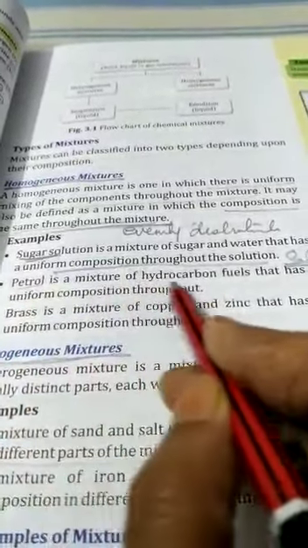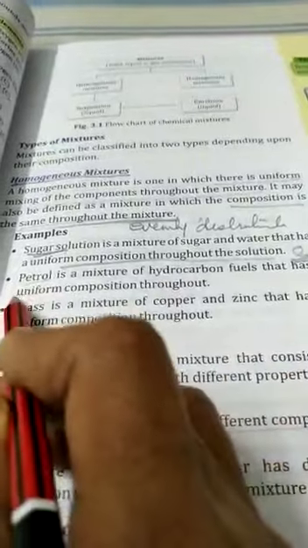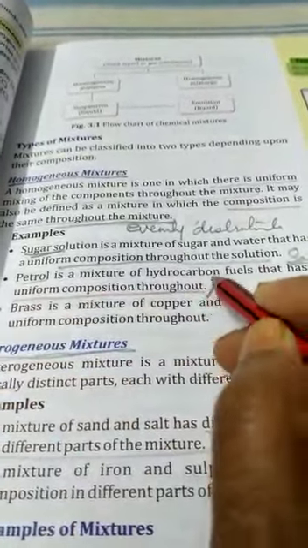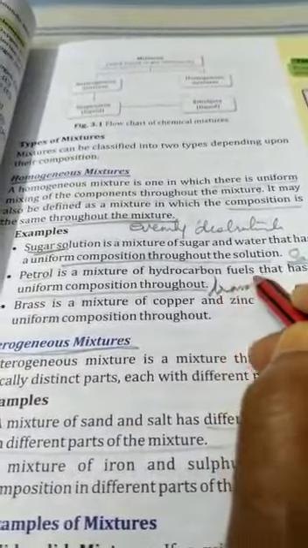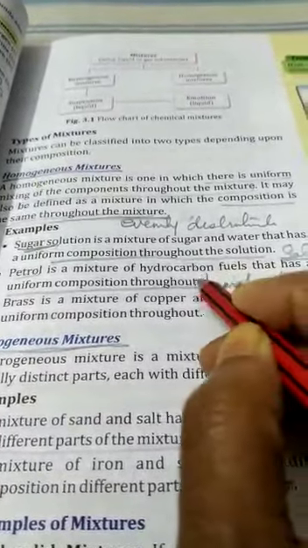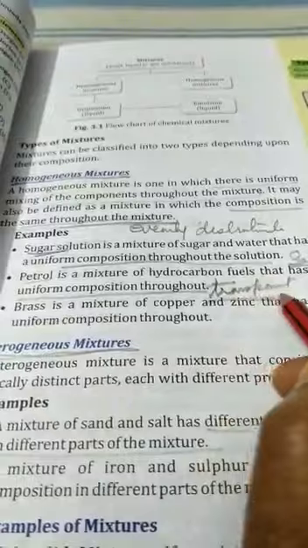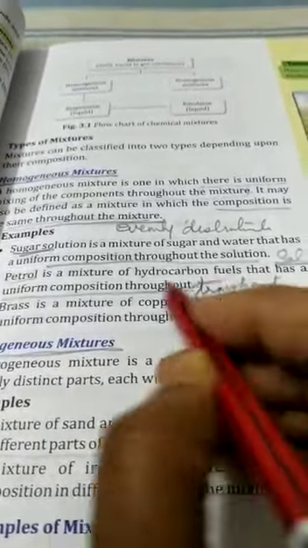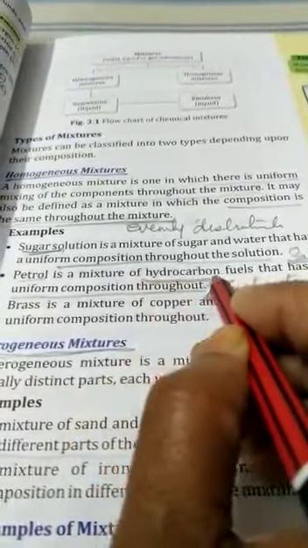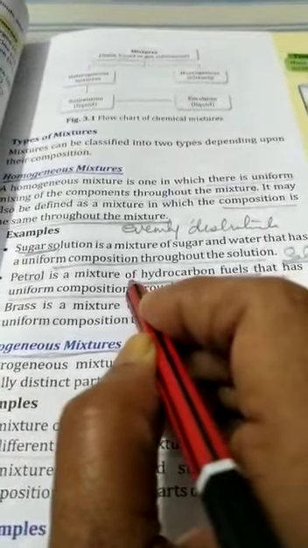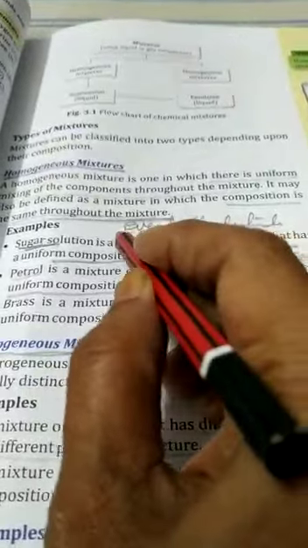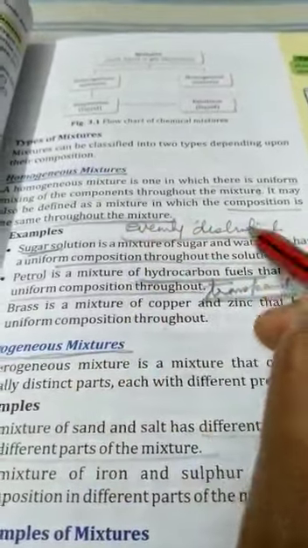Petrol is a mixture of hydrocarbon fuels that has uniform composition throughout. So petrol looks just like a transparent liquid, but it consists of hydrocarbon fuels, and these components are evenly distributed.